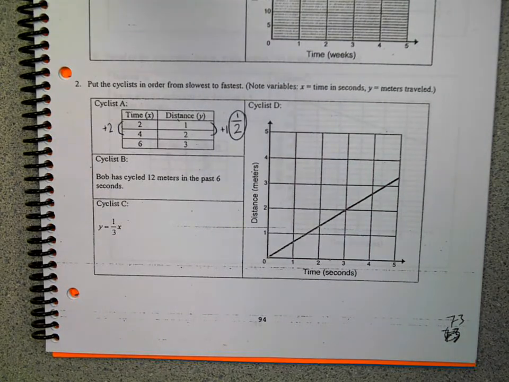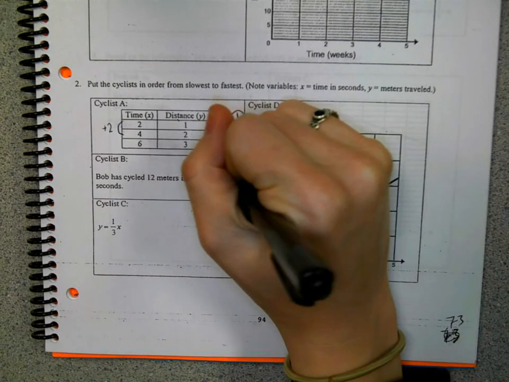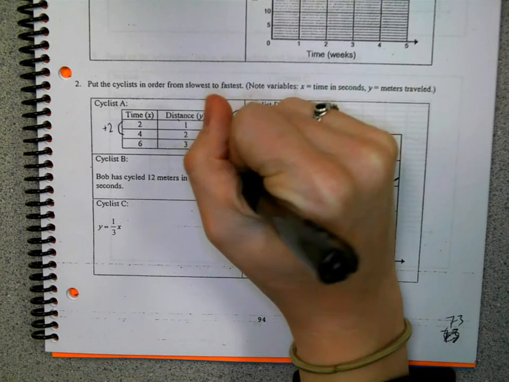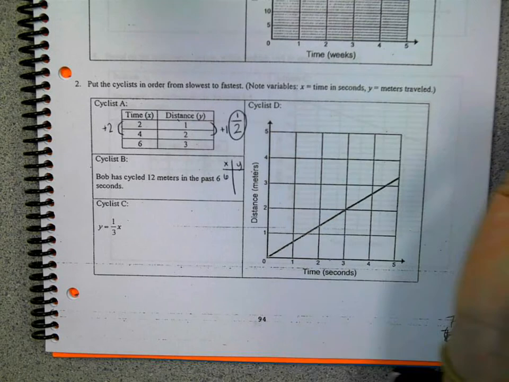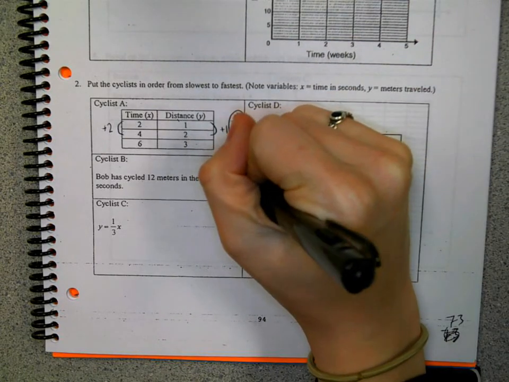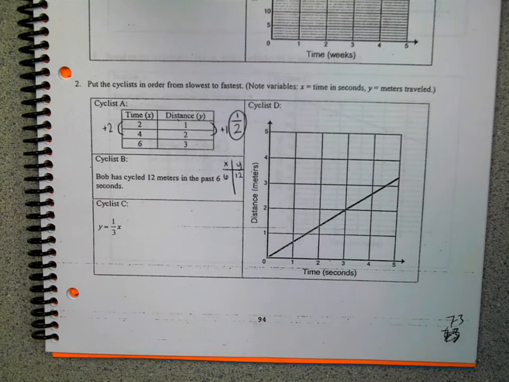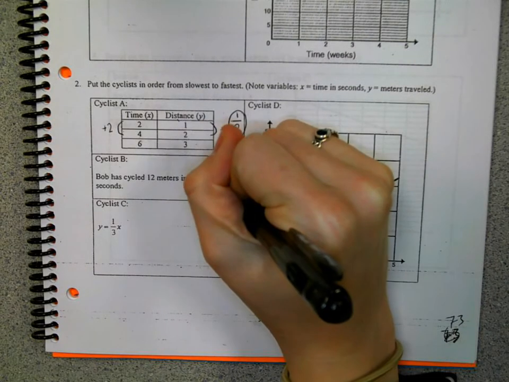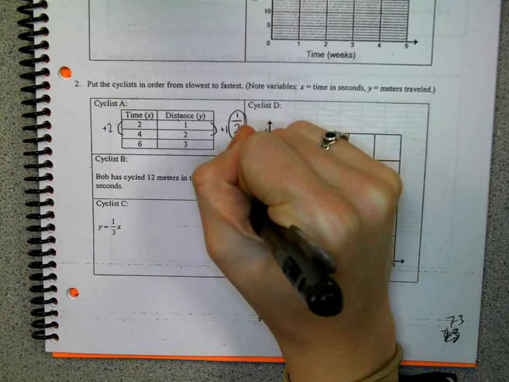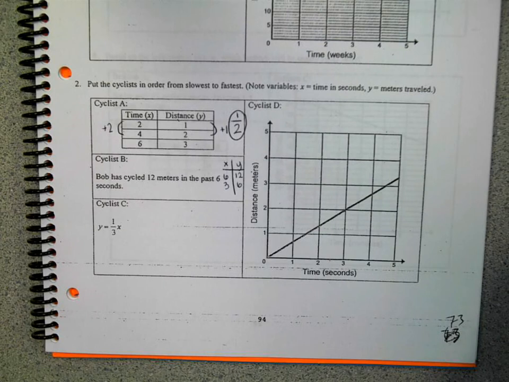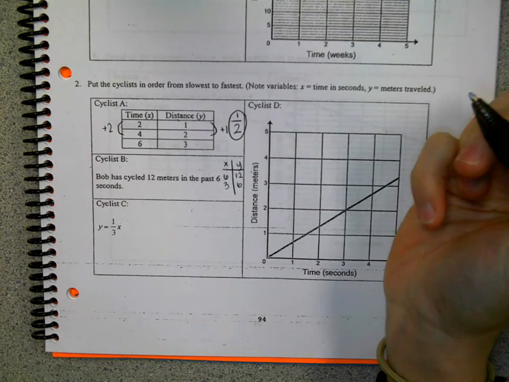Okay, then on cyclist B, we know that Bob cycled 12 meters in 6 seconds. Okay, so I'm going to put that in a table, just like cyclist A. So here's x and here's y. In 6 seconds, and we know time is x, he went 12 meters, and that's our distance. So if he goes 12 meters in 6 seconds, in 3 seconds, he would go half of that, which is 6 meters. Okay, so now we can find slope using our table again.